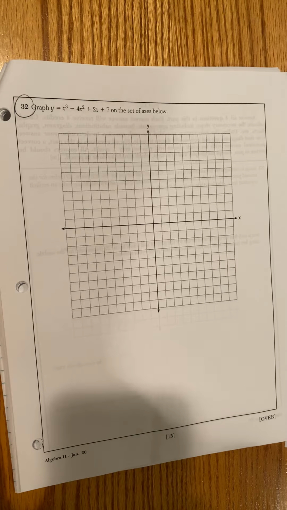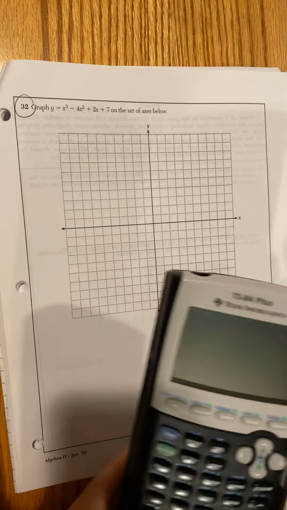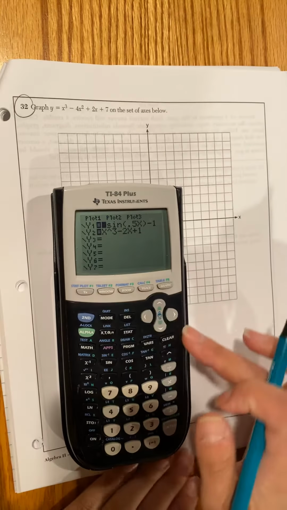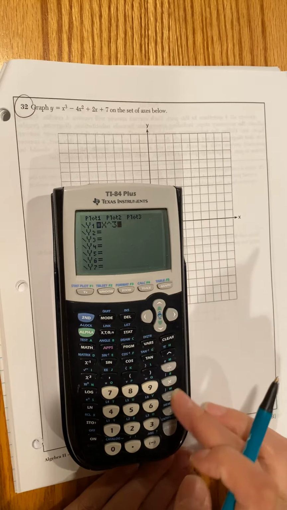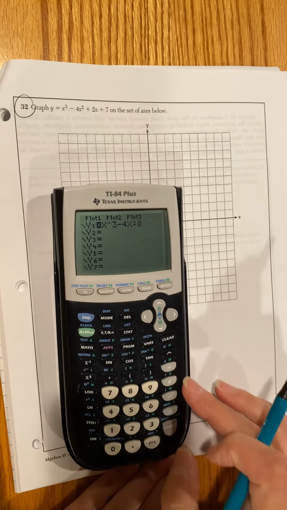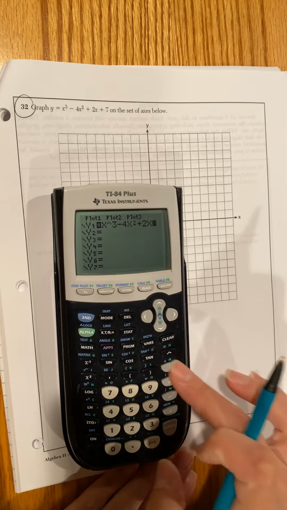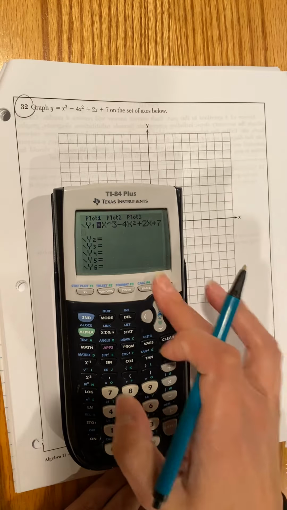Okay, so moving on to the part twos. 32 we're going to look at, and this one just is a graphing question. So pretty much we're going to go to y equals, clear everything out that we have in there. Type in x cubed minus 4x squared plus 2x plus 7. Graph.